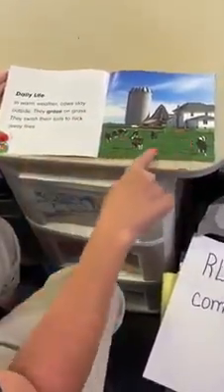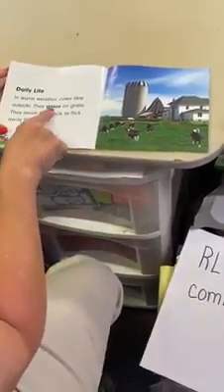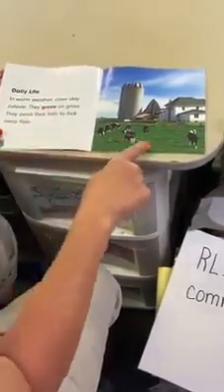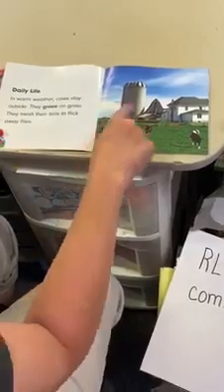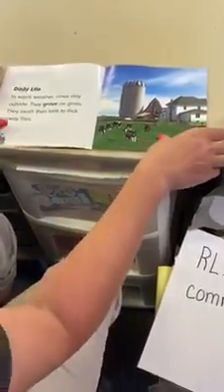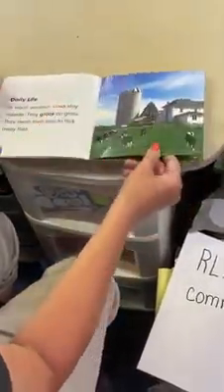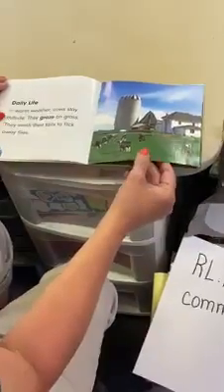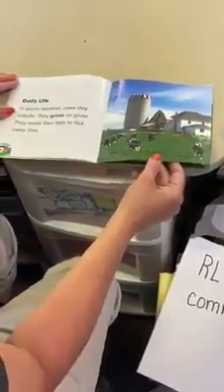Look at the cows, how they're grazing in the grass, and that's the word graze. That means they're eating the grass. And they're on a farm, and we talked about a farm. Miss Ramsey has a farm, and she has cows on her farm, and we're going to show those soon.